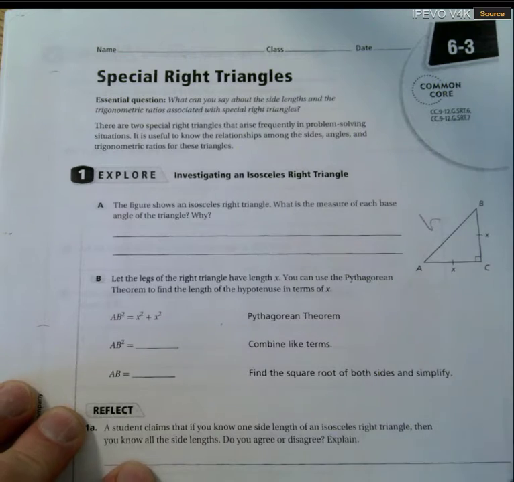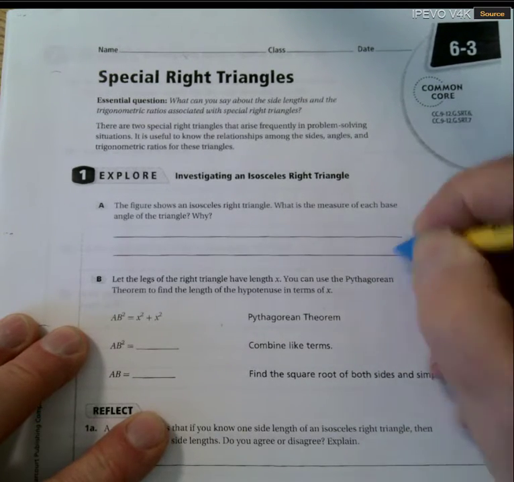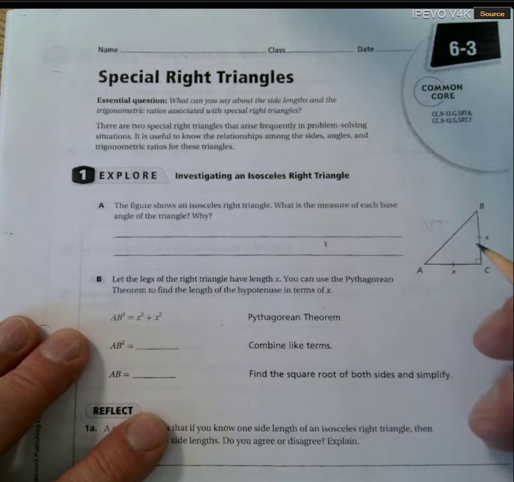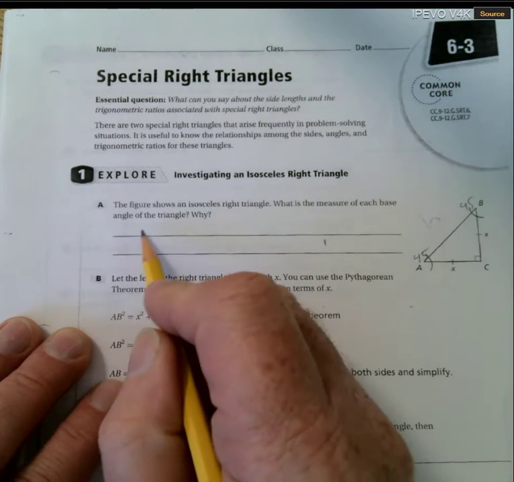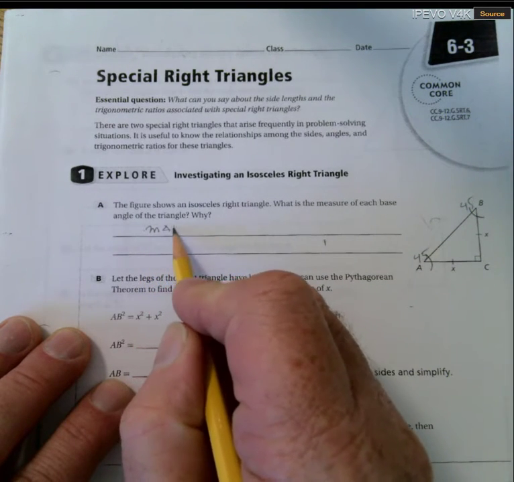This figure shows an isosceles right triangle. What is the measure of each base angle? How do you know? Okay, if we have an isosceles right triangle, by the base angles theorem, with isosceles triangles, angles that are opposite equal sides are equal. So we have two equal angles here, since both of these are x, and two equal angles that make up 90 degrees, along with the 90, which gives us a triangle sum of 180. Means that each one of these has to be 45 degrees. So each base angle measures 45 degrees.